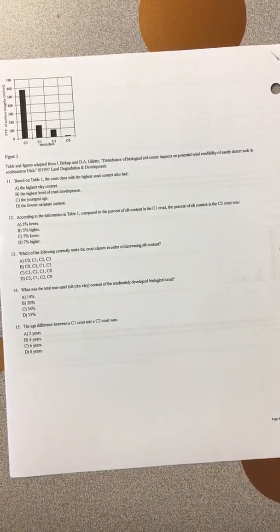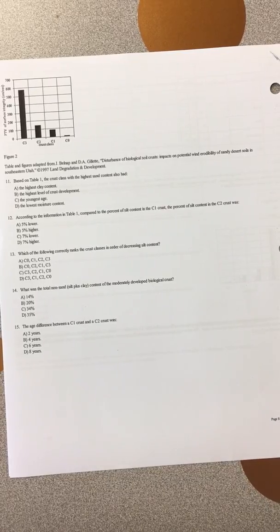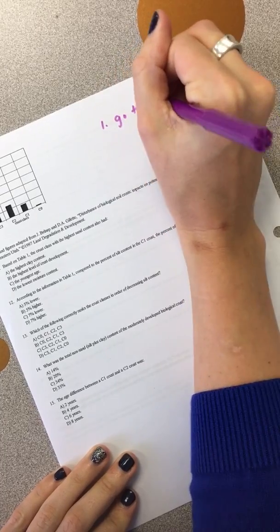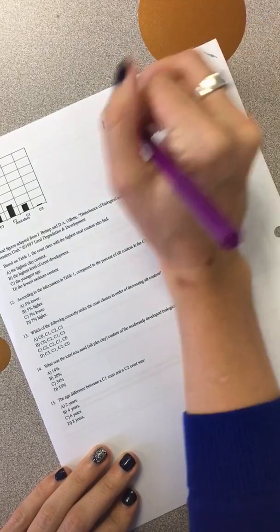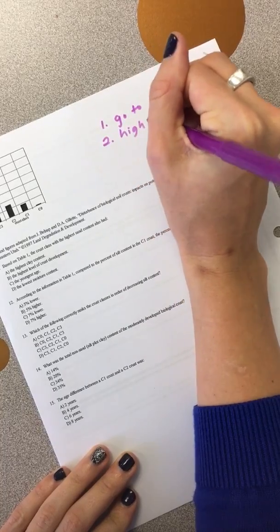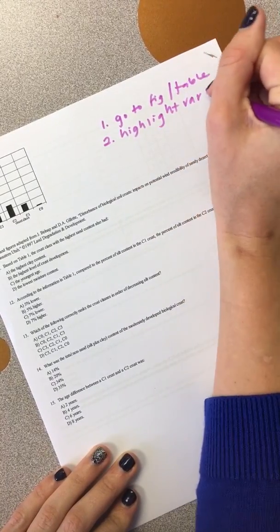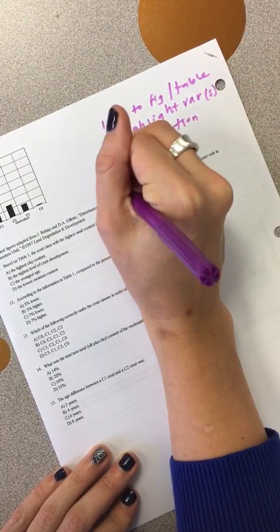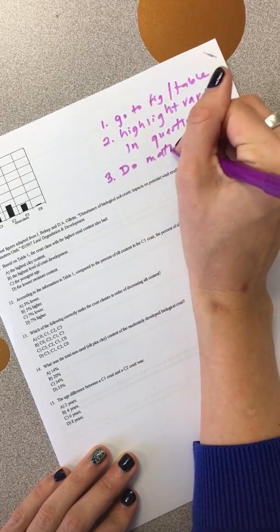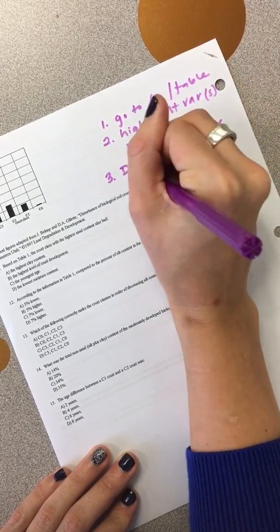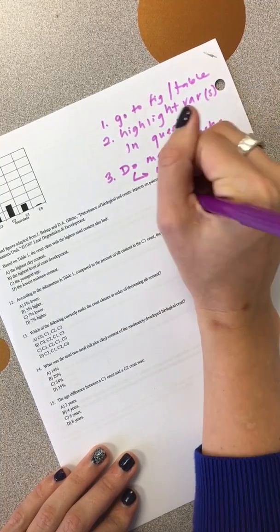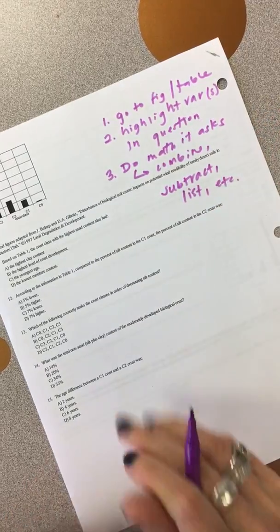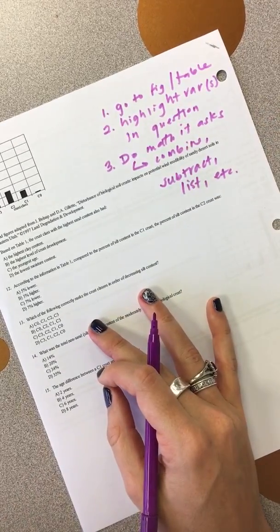All right, guys, we're going to come back for the last Uno of this week, going through questions 11 through 15. It's still the same standard, so you would go to the figure or the table and highlight the variable or variables in the question, and then you're going to do the math that it asks. So that could be combine, subtract, list, etc.